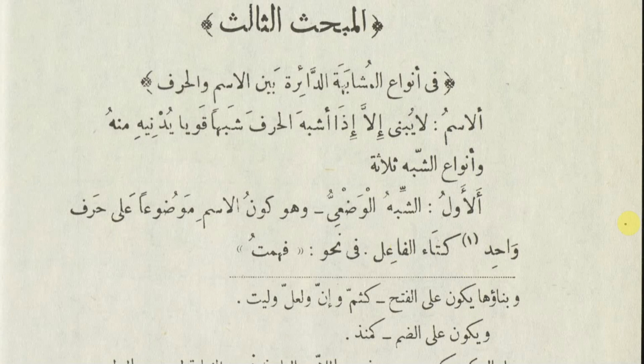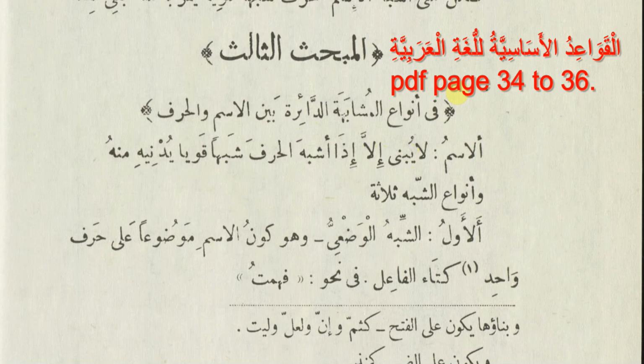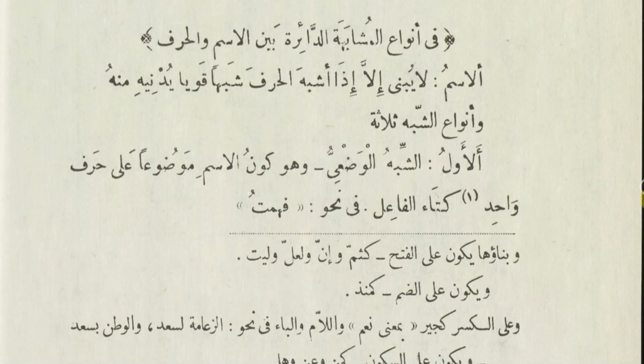So here, this text, I will leave the link for it in the description, from this book, القواعد الأساسية للغة العربية. So here it discusses the types of likeness between the noun and the letter. In the types of mushabaha, the likeness that is happening between the letters and the noun, al-ism wal-harf, the noun and the letter. So here he goes into more details. I will just show the text. I will not go into these. There are more details there.